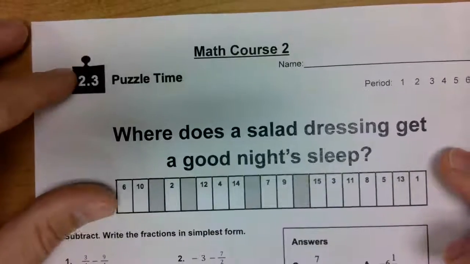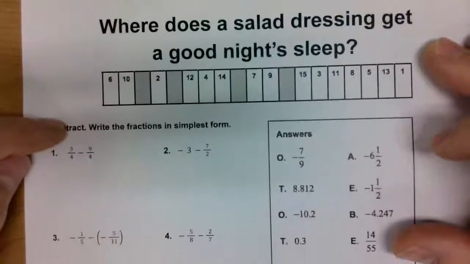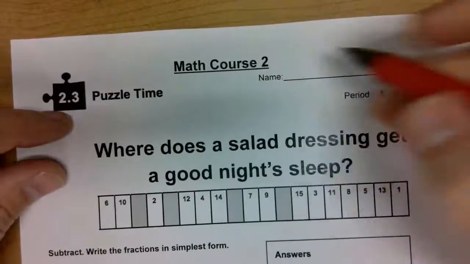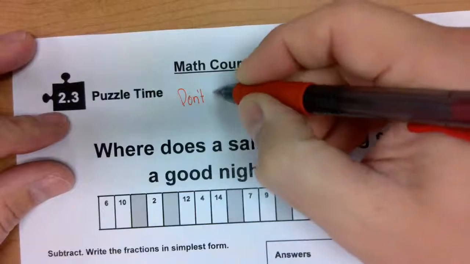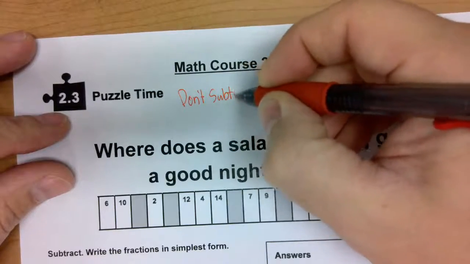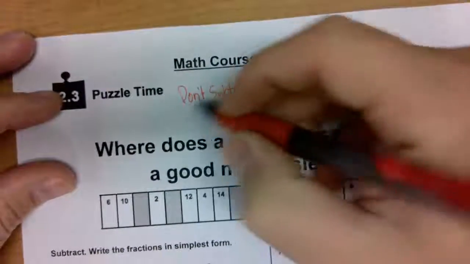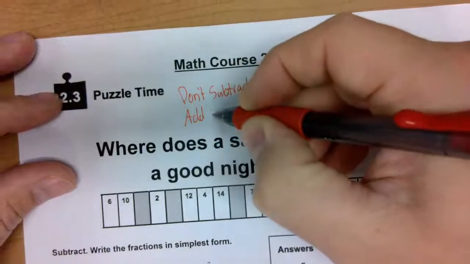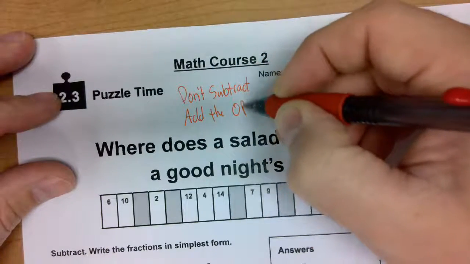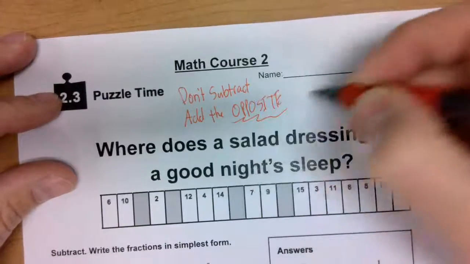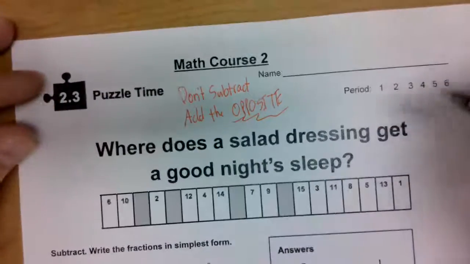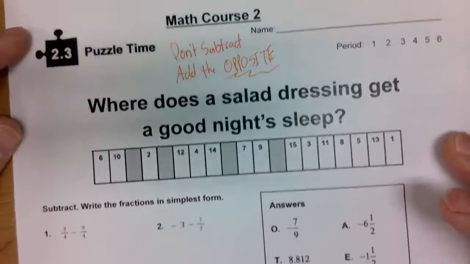2-3 puzzle worksheet. Again, here we see that it says subtract, but on this we have a phrase. Put it up here, wherever you've got room, where we've said it a lot: don't subtract. Did you say it? The other part you say is, add the opposite. So that's what we're doing on this whole puzzle worksheet.